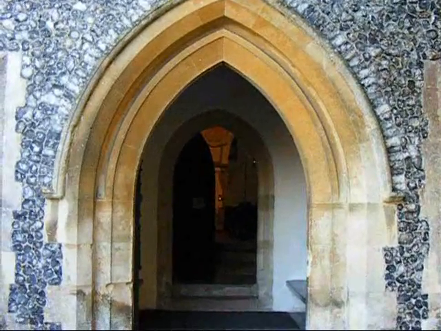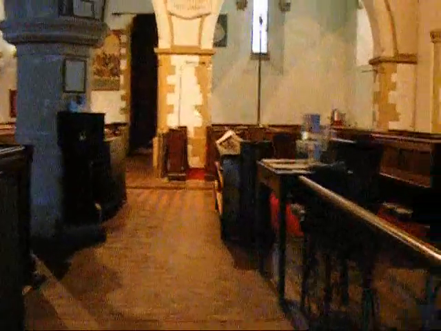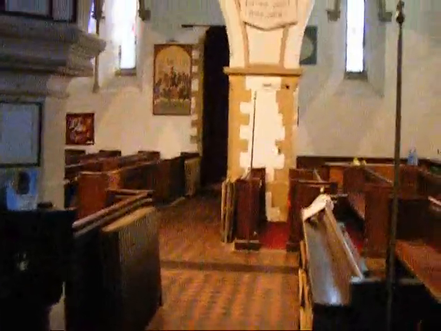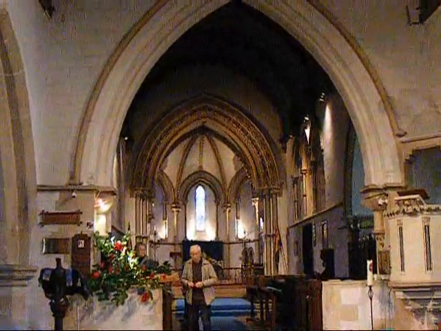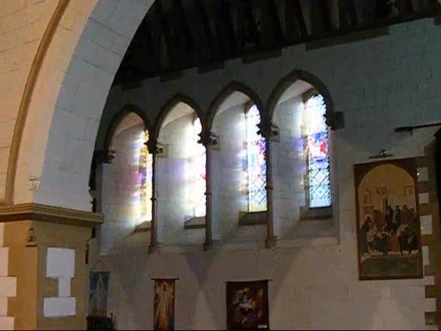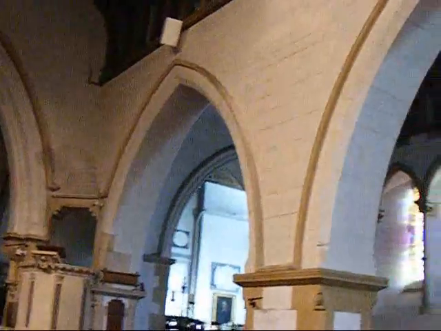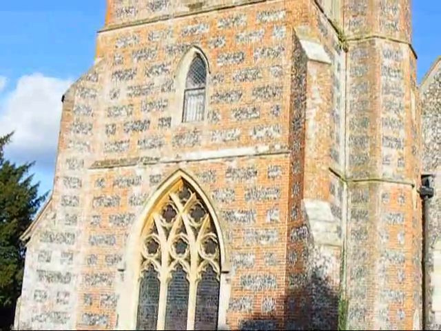I'm going inside St Andrew's Church, Bradfield. Still in St Andrew's Church, Bradfield. Here's a view of the tower of St Andrew's Church, Bradfield.